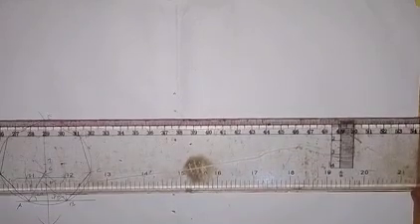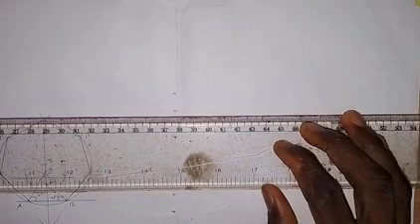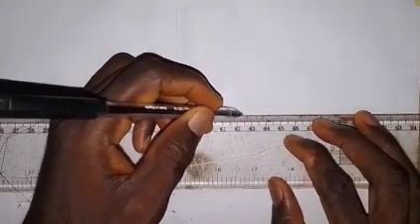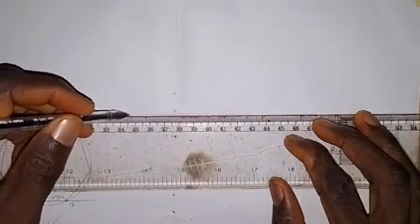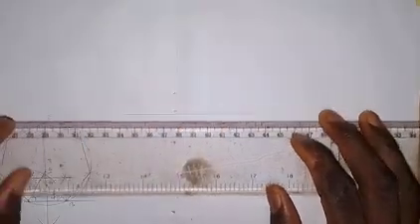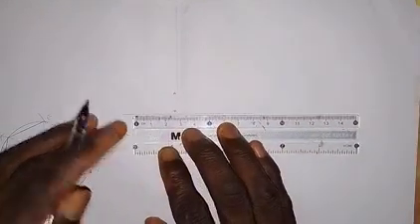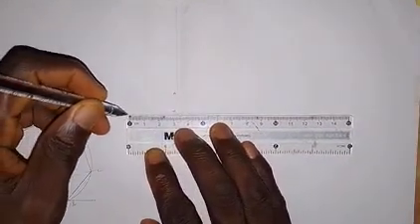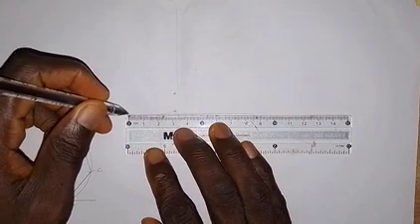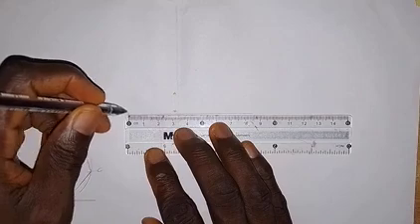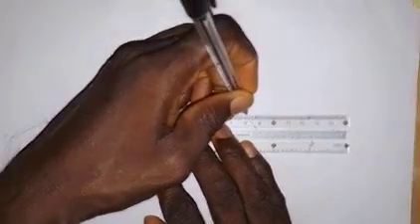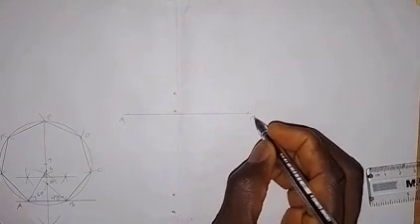What we need to do first is to draw a horizontal line. So we draw a horizontal line like this. Okay, so I'm going to take a measurement of 81 millimeters. From here, this is the 0. Then I will take 81 here. So this is 81 millimeters. This point I will call point A. Okay, then this is point B.